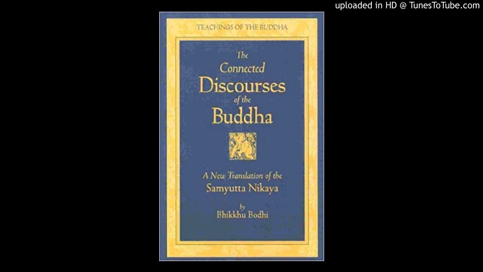But with the remainderless fading away and cessation of ignorance comes cessation of volition. With the cessation of volition, cessation of consciousness. With the cessation of consciousness, cessation of name and form, nama-rupa, or mentality and materiality. With the cessation of mentality and materiality, cessation of the six sense bases. With the cessation of the six sense bases, cessation of contact. With the cessation of contact, cessation of feeling. With the cessation of feeling, cessation of craving. With the cessation of craving, cessation of clinging.